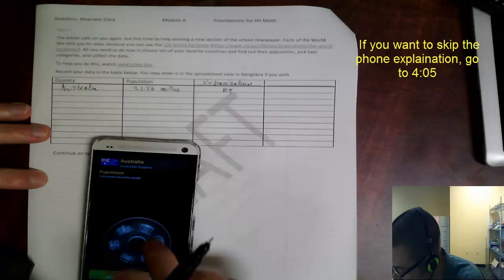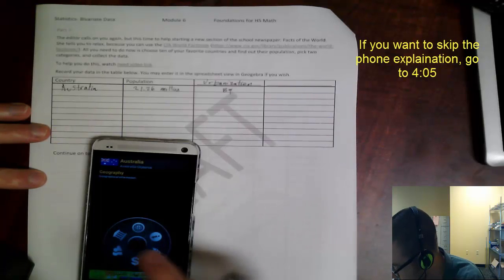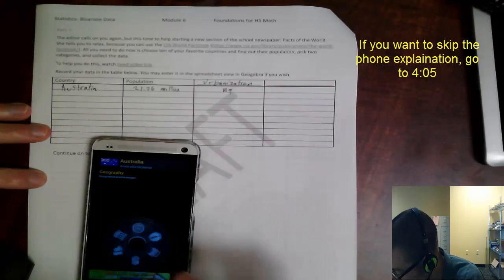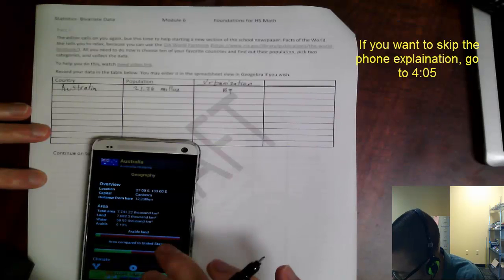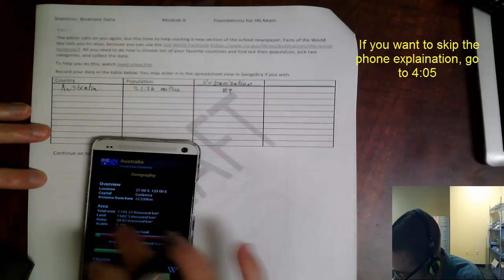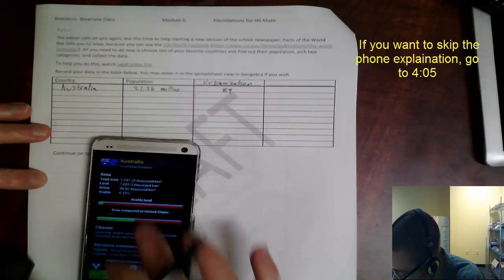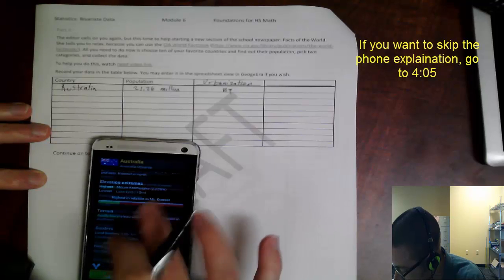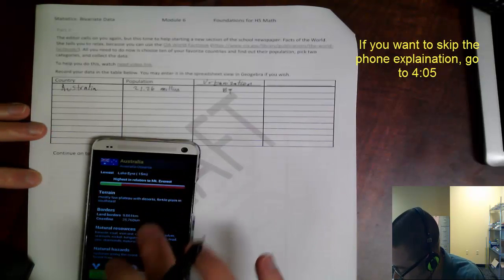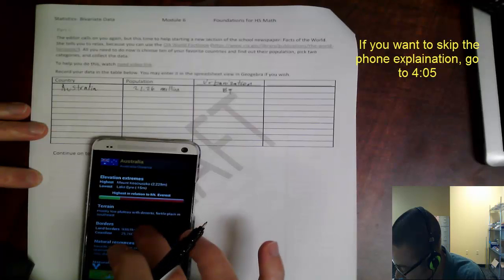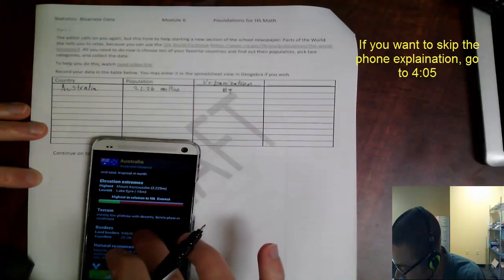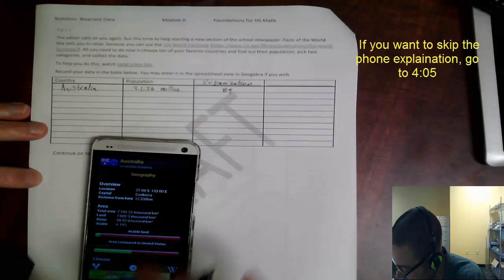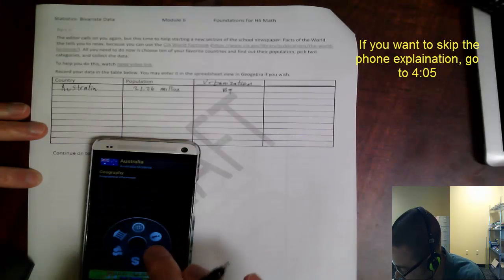So how about urbanization versus, what does geography have? So it has the total land area. That might be interesting to graph. Elevations probably wouldn't be related at all. Yeah, let's go back.